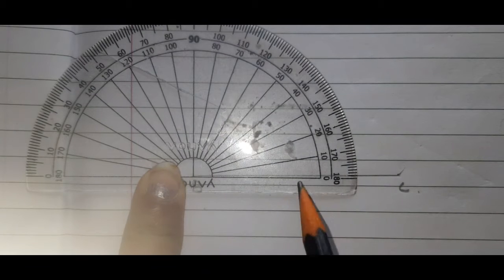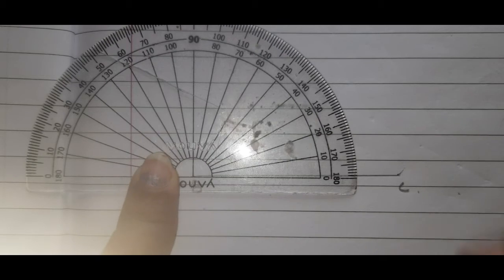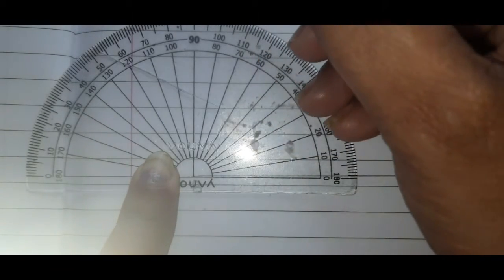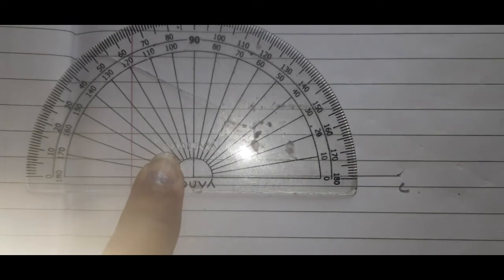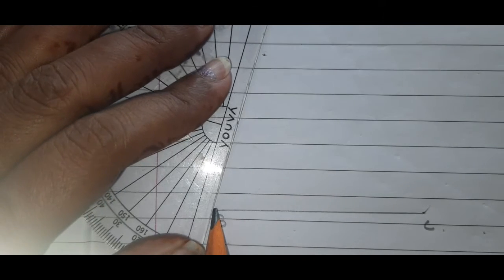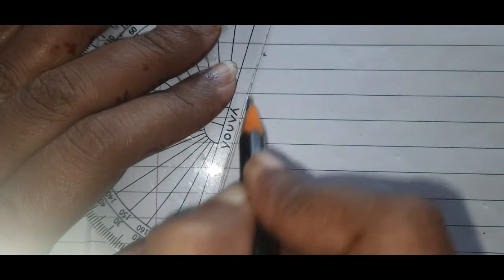Now in the protractor we have two scales. Whichever zero is coinciding with the line segment BC, that scale we have to consider. Okay, so the inner scale we have to consider, right? 10, 20, 30, 40, 50, 60, 70, and somewhere here it is 75, right? Are you able to see now? 75. So that I'll be drawing now. This point and point B and the point which I have marked, I'll be joining, right? So extend the line as long as you can.